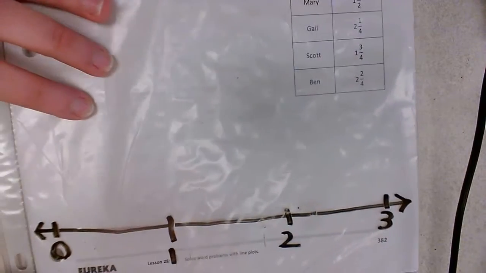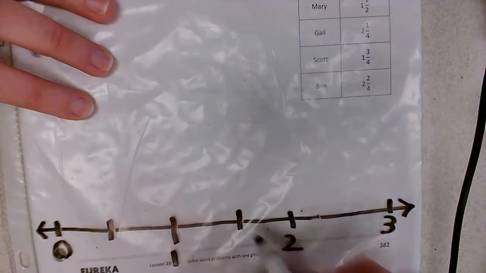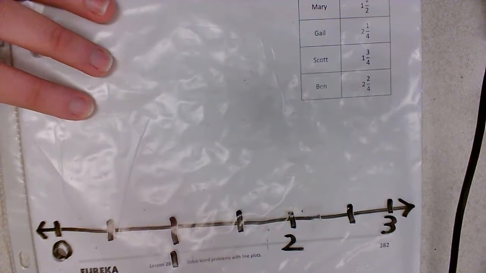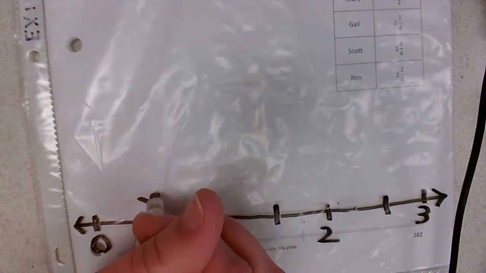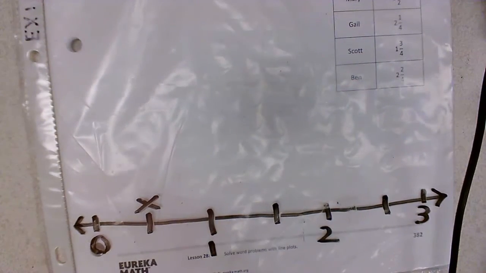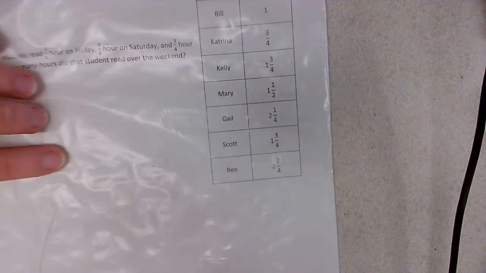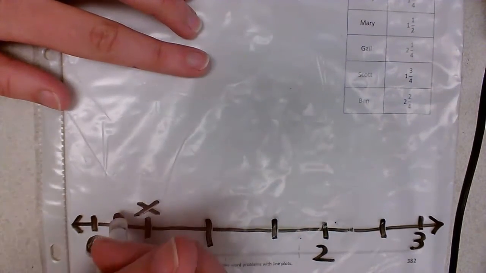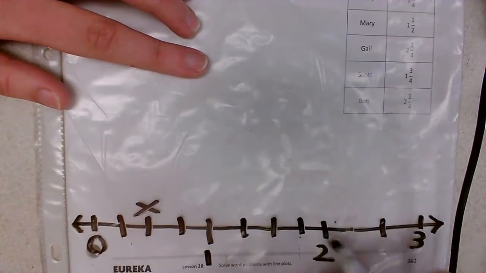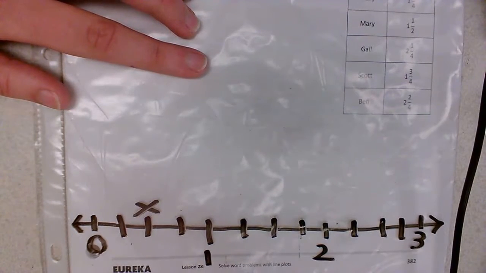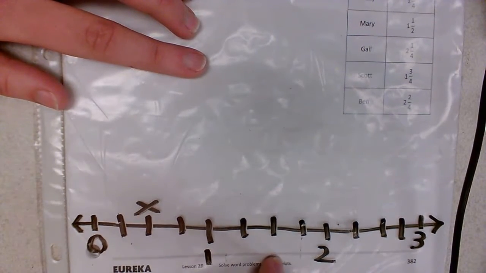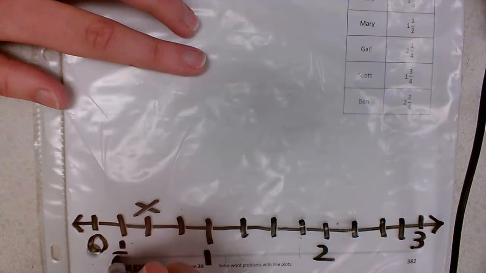Now if I broke this into halves, 1/2, half, half, there we go, I'd be able to plot some fractions, like, I don't know, Robin read for 1/2 hour. But I wouldn't be able to mark everybody. So I've got to decompose even further into fourths. I'm going to take each of my halves and break them down the center to make fourths. And now each mark, each notch on my line plot represents 1/4.